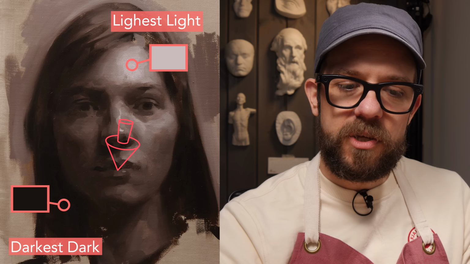They only compare it locally. So if your painting is made out of a bunch of different local observations, it will guarantee that the whole thing doesn't hold together. So you don't want to make that mistake, right? Key the darkest dark, key the lightest light after you block in the painting, and then paint everything else in relationship to those two reference points.